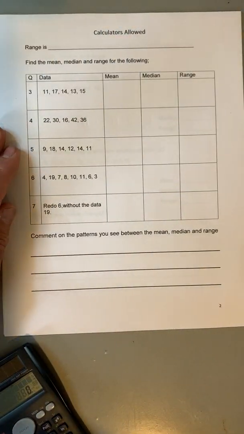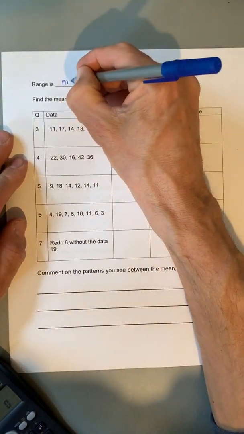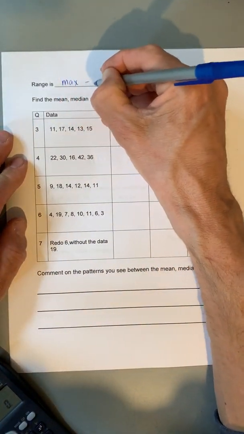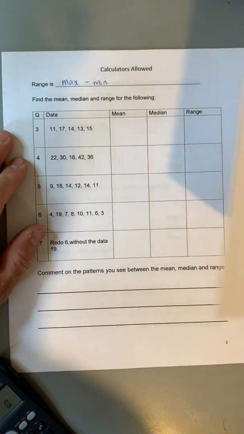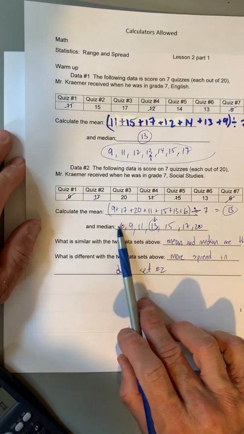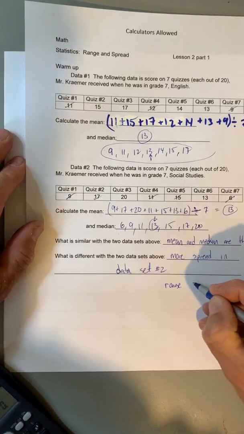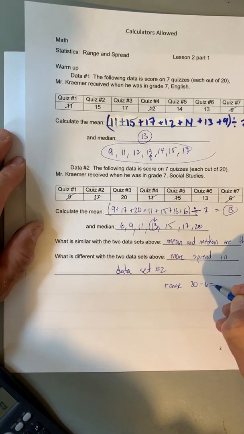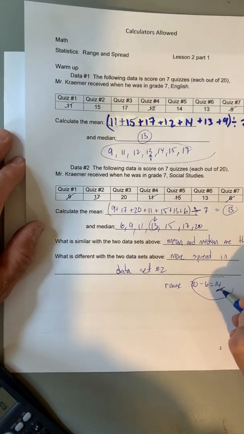So if you go to the next page, range is the maximum minus the minimum. Now, just for practice, let's go back to this one. What would the range be? Well, the range would be 20 minus 6, which is 14. So for data set 2, the range would be 14.